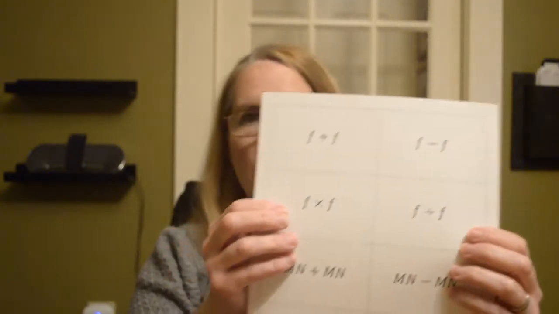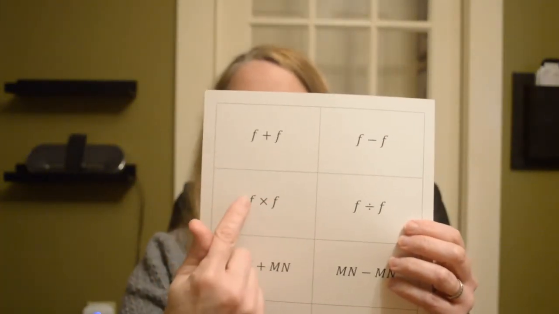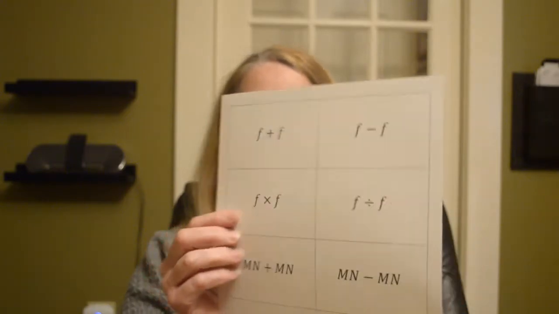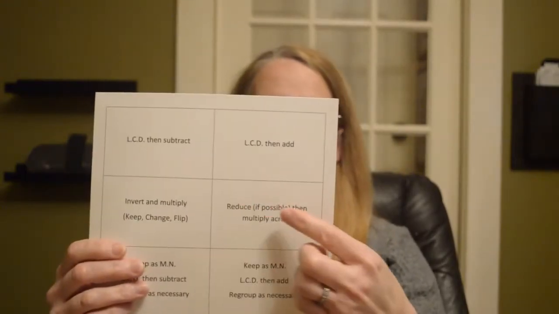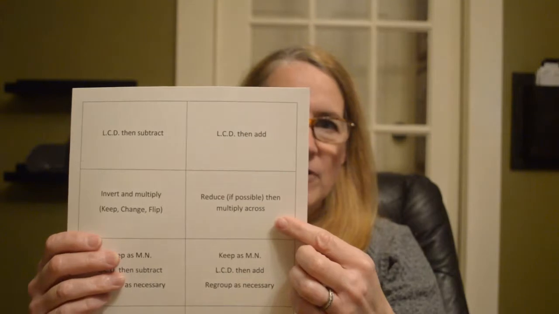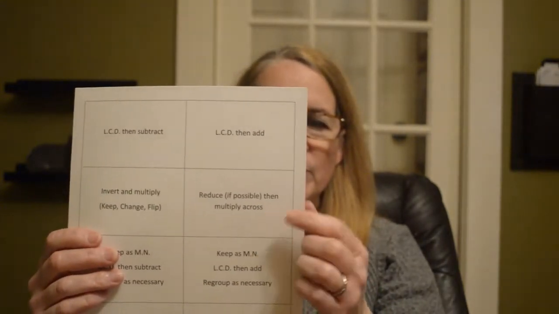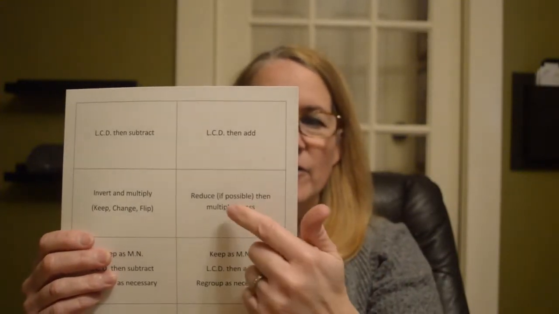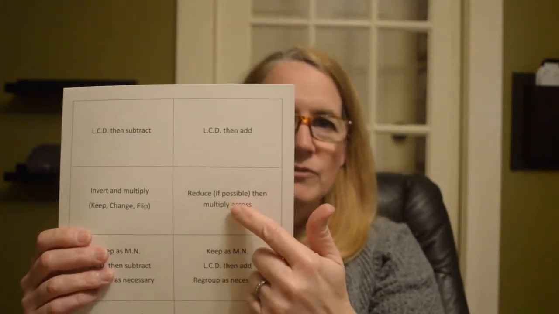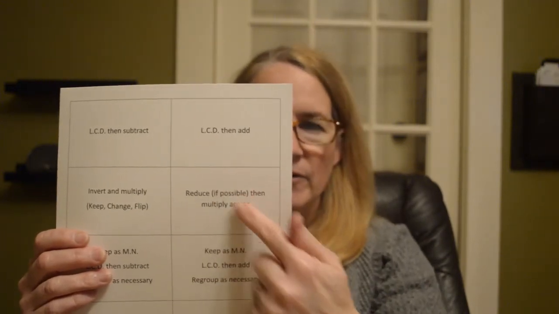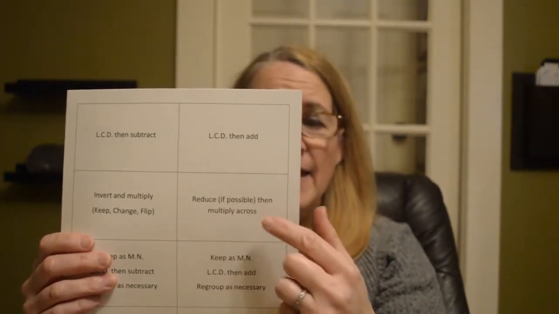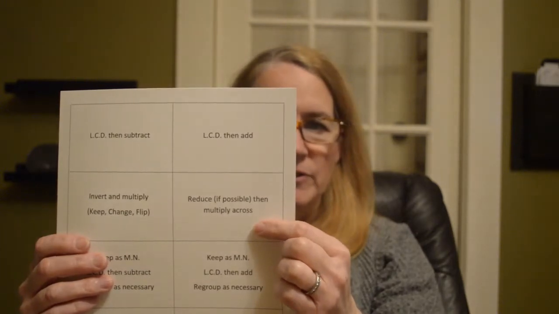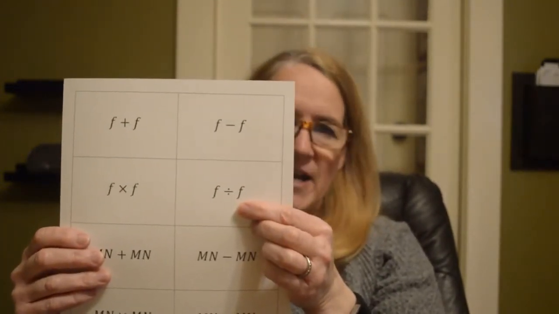All right, the next one says F times F, fraction times fraction. And when we flip it over, it says reduce if possible, then multiply across. So if you remember when we've been doing multiplying fractions, our first strategy was just multiply straight across and then reduce. But as the numbers get bigger, that's harder. So we've switched to reduce first, if possible, by looking along the diagonals, and then multiply across once you've fully reduced.